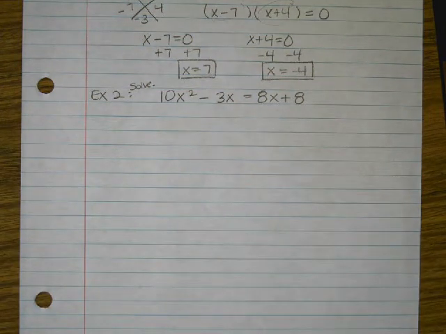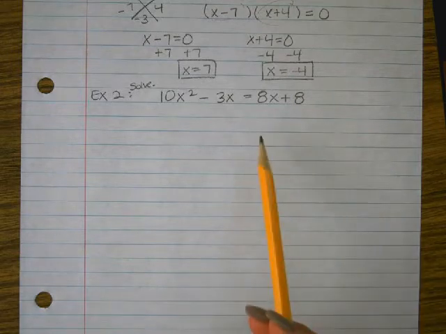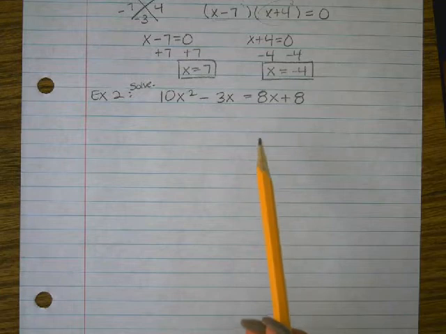Yeah, we need them to all be on one side because our method of solving is to do the zero product property. We can only do the zero product property if the equation equals 0. And this does not equal 0. So how do I make it equal 0?